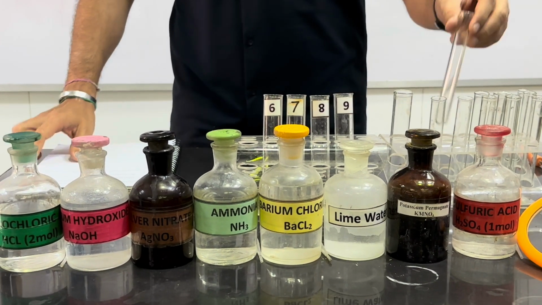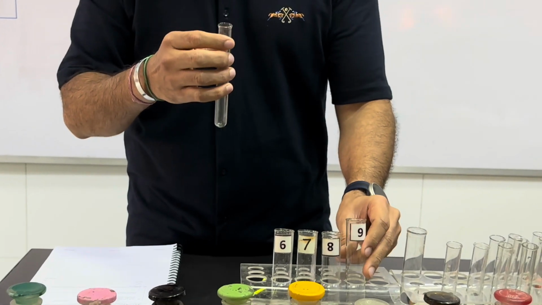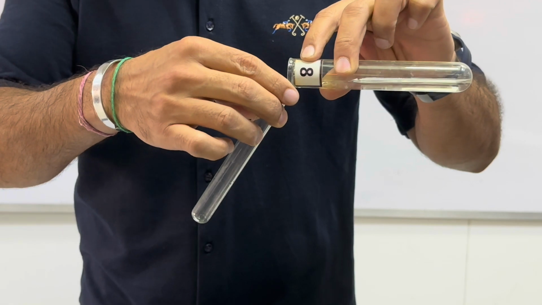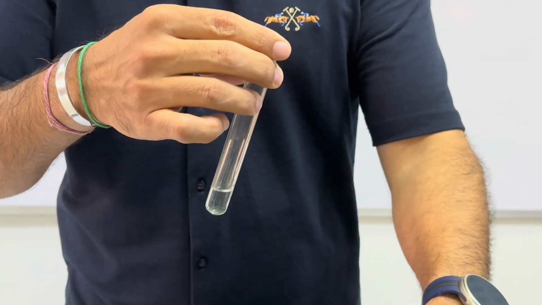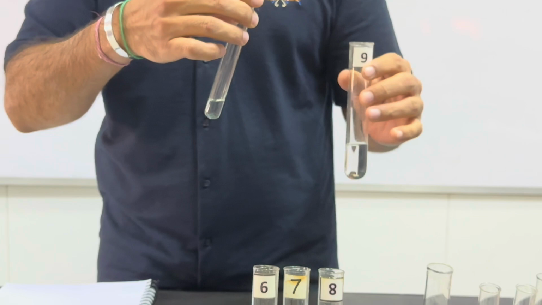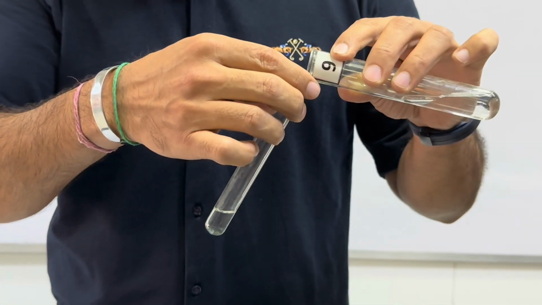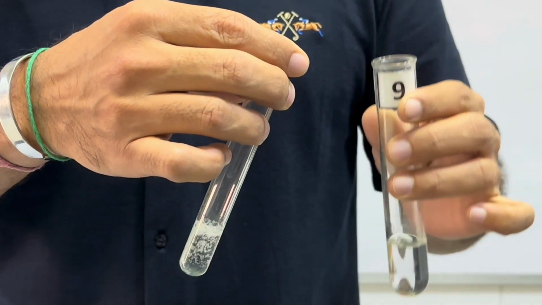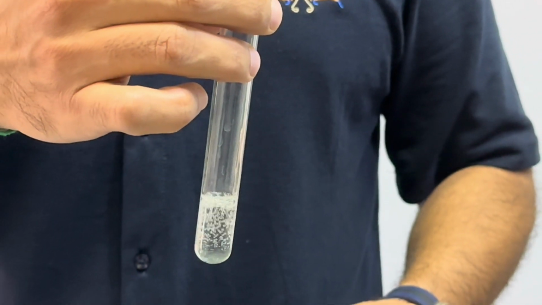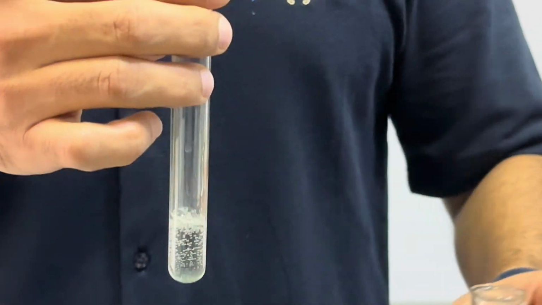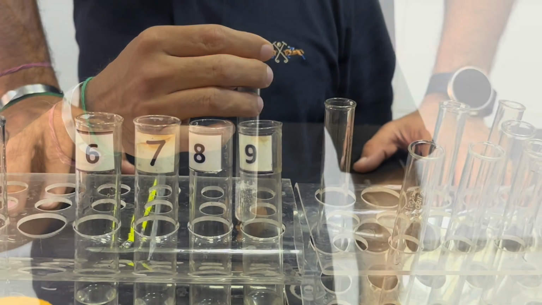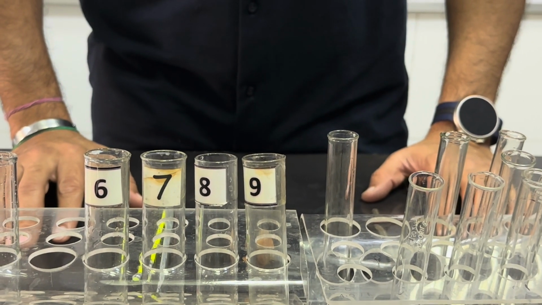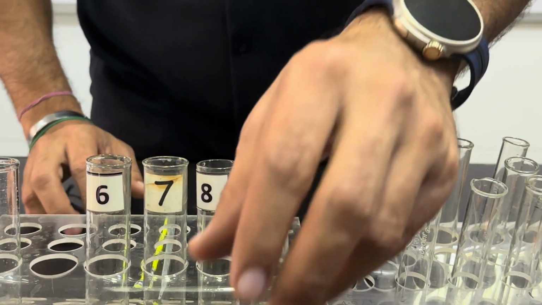Now we will take a test tube in which we will take 1 centimeter of FB8, and in this we will add 1 centimeter of FB9 until the reaction is complete. Once we add FB9, oh, fizzing is happening. It means it must be carbon dioxide. So let's test this gas. In order to check whether the fizzing was carbon dioxide, we will pass the liberated gas through lime water.